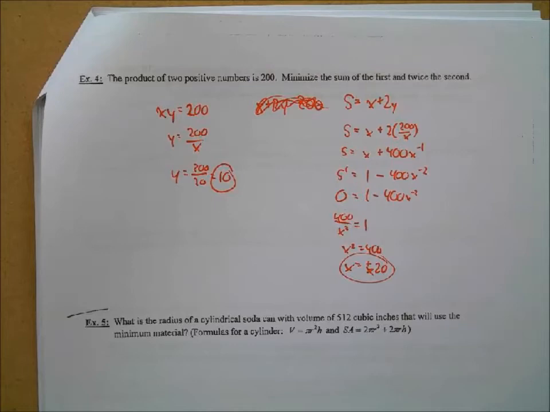All right, so this one is so simple, right? It's two tiny sentences, not like the ones we did before, so maybe that made it a little more difficult in that sense. But again, minimize the sum. That's our primary equation right here. Sum of the first and twice the second, so x plus 2y. But of course the problem: two different variables. So we use the secondary equation here.